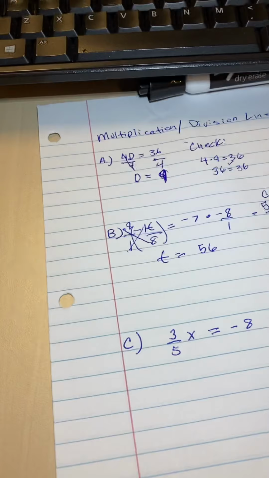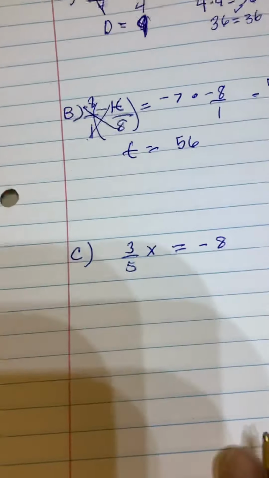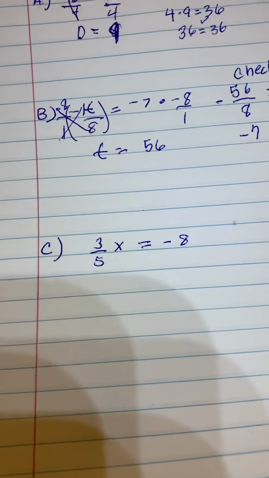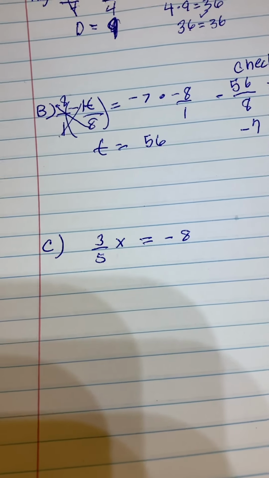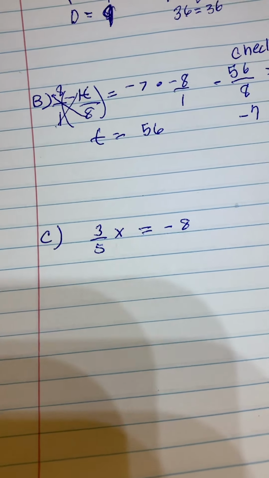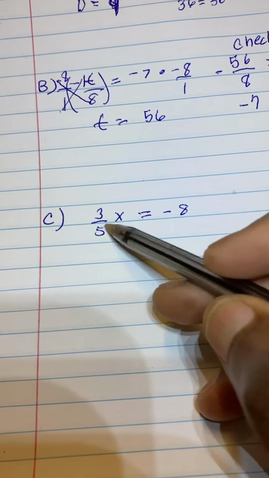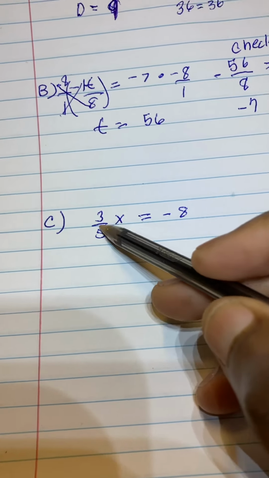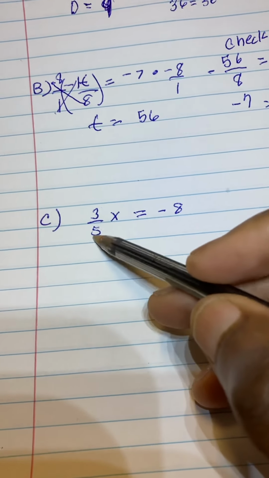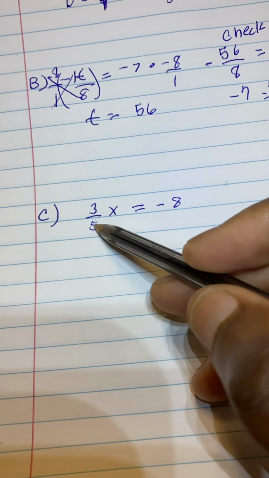Let's take a look at C. With C, you have 3/5 x is equal to negative 8. Now, same thing here. I need to get x by itself. So in order to get rid of this fraction, what you do is you flip this upside down, find its reciprocal.